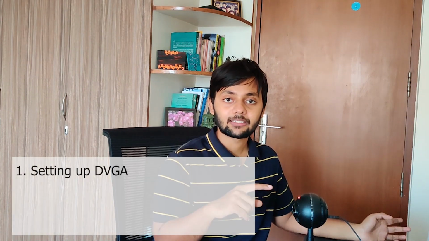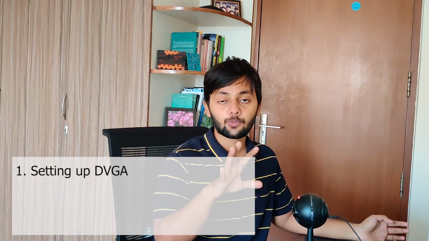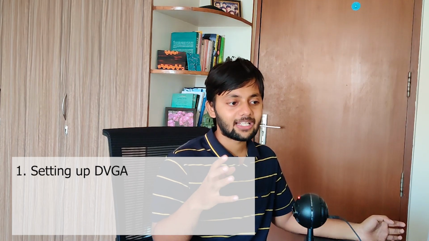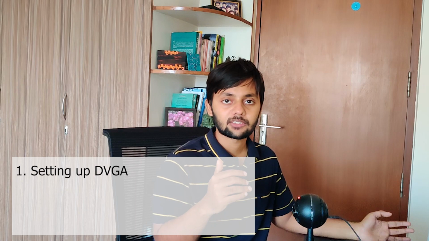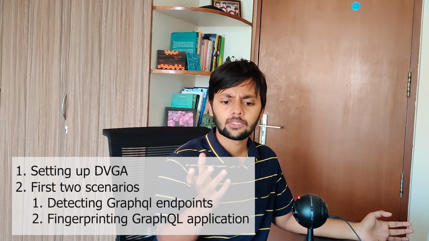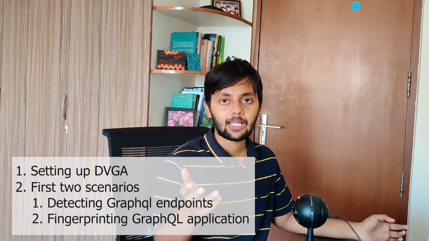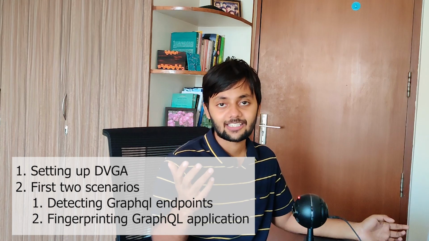Let's give a layout of what's going to happen today. First we will be setting up the Damn Vulnerable GraphQL application. I will show you what the application looks like and what the different functionalities are. After that, we will take the first and the second scenario, which are detecting a GraphQL application, and then the fingerprinting part. I'm going to use a third-party application and show how that is set up, and how it can be used to fingerprint GraphQL applications. This is not going to be a long video, it's going to be a short one. So with that said, let's get started.